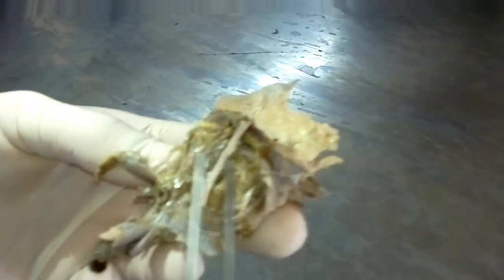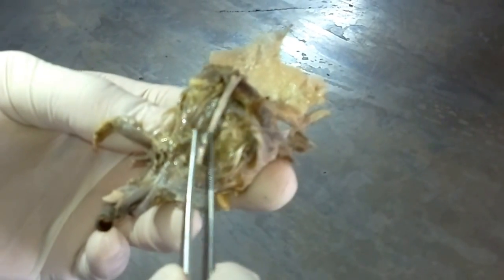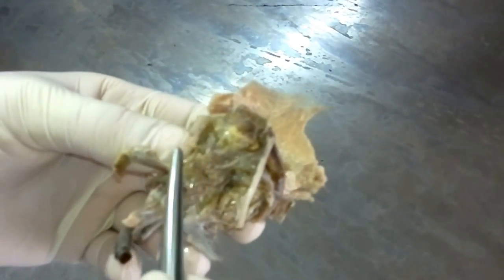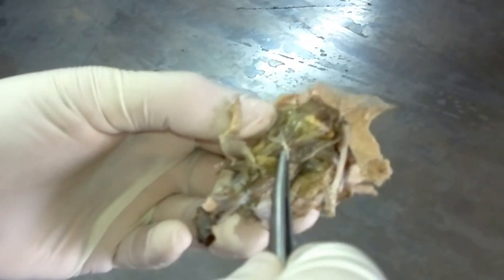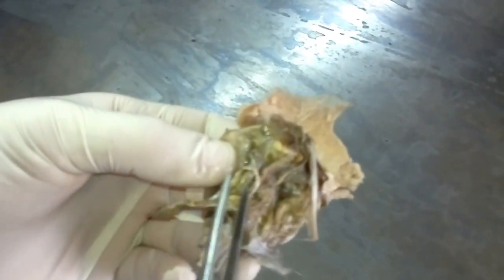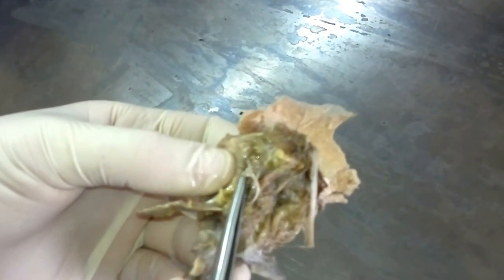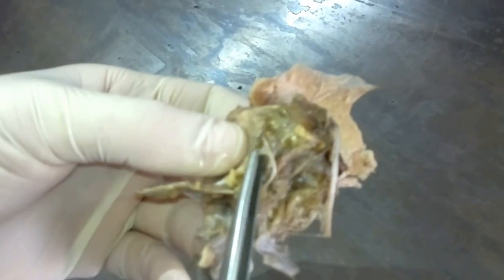And here we have the nasociliary nerve, which is also a branch, along with the lacrimal and the frontal. They are all branches from the ophthalmic nerve, which is a division of the trigeminal nerve. This is the nasociliary nerve, which is accompanied by the ophthalmic artery on its lateral side. The nasociliary nerve terminates by dividing into the anterior and posterior ethmoidal nerves. This is one of the branches, I don't know which one. The continuation of the nasociliary nerve becomes the infratrochlear nerve.